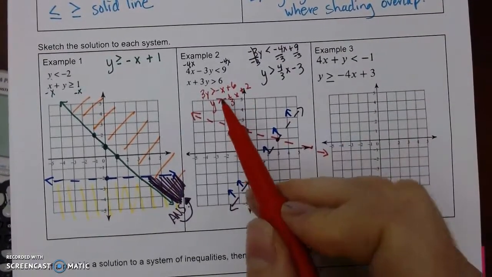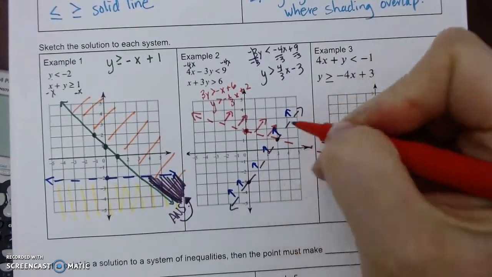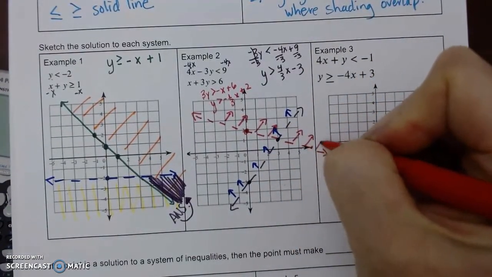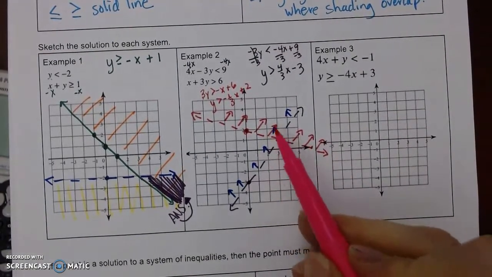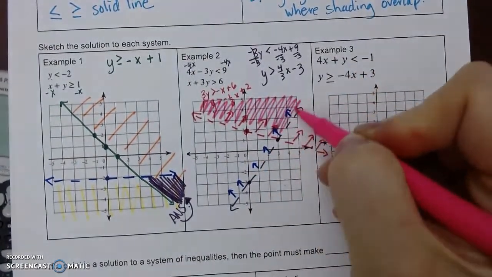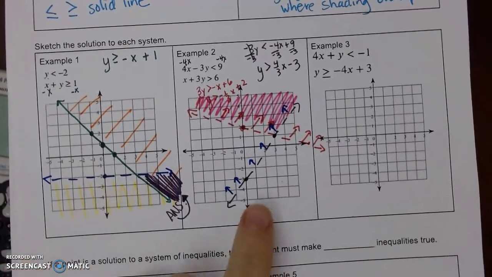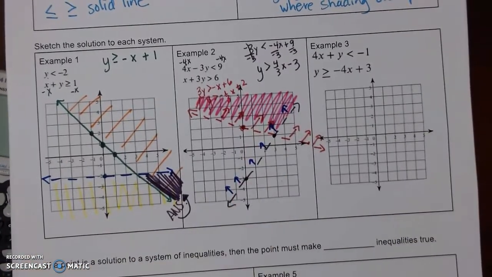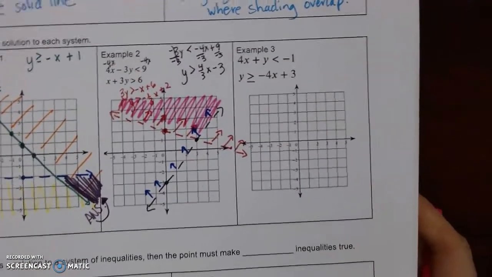This is greater, so we want to shade above the red line. I really like to use colors. Now our final answer is going to be where both of our arrows overlap. I can see they're going together up here. So all of these points are solutions. If you don't like the shading, you can draw your arrows and see where they point together.